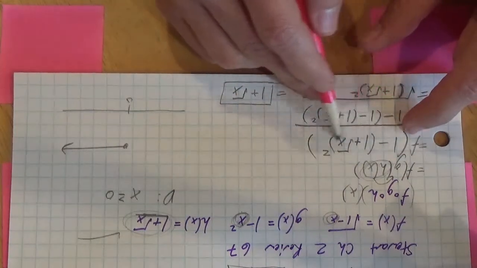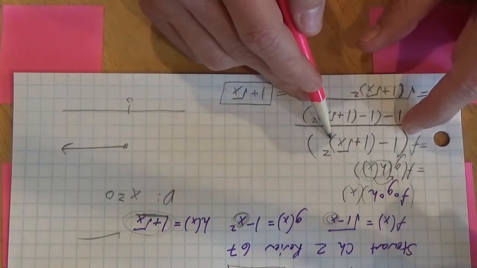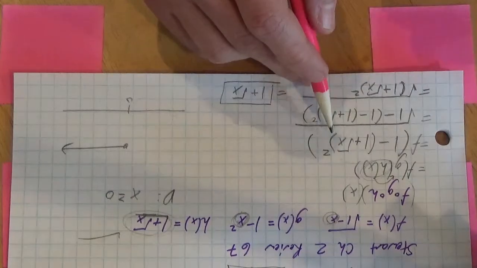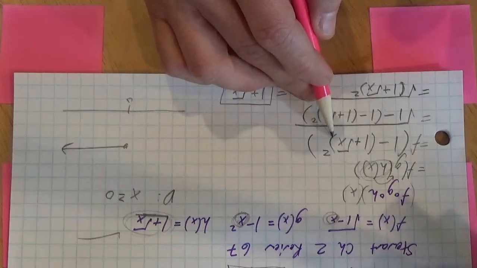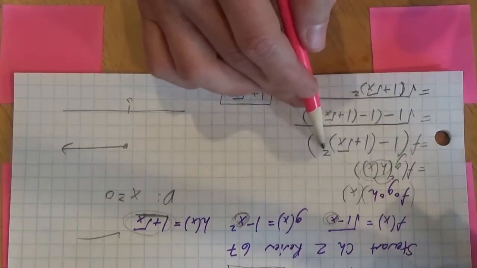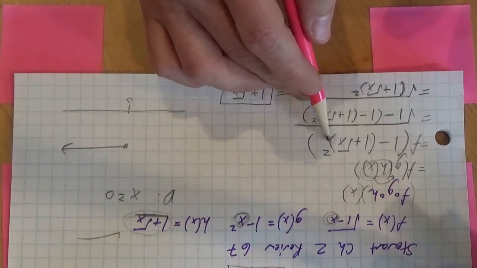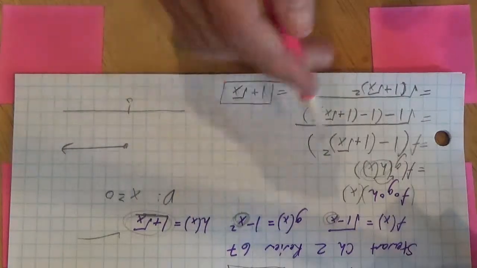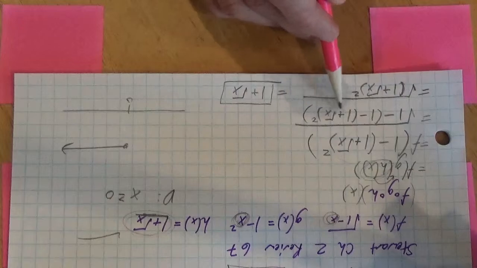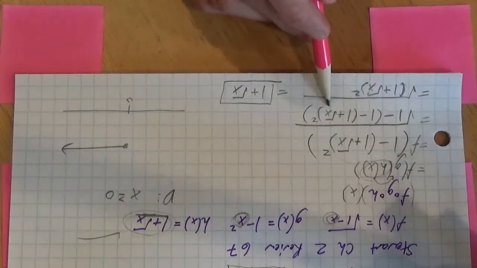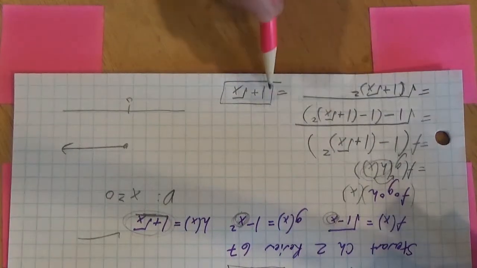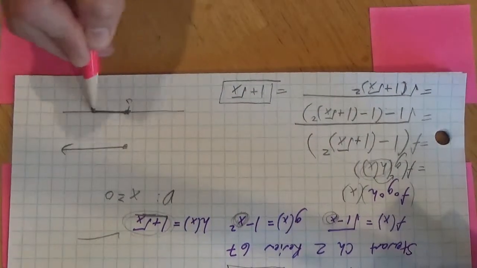So g of h of x was this thing, and this guy's domain is also just x greater than or equal to 0. There's nothing else funky happening there. Now, when we did this, I don't think there was anything funky going on here. So I'm getting x has to be greater than or equal to 0.